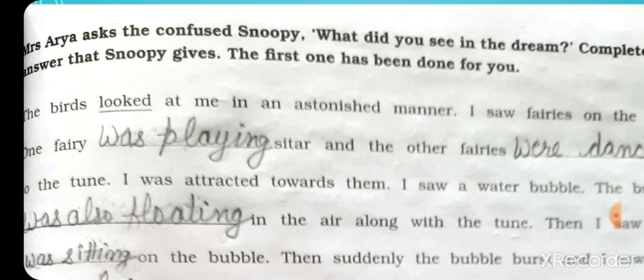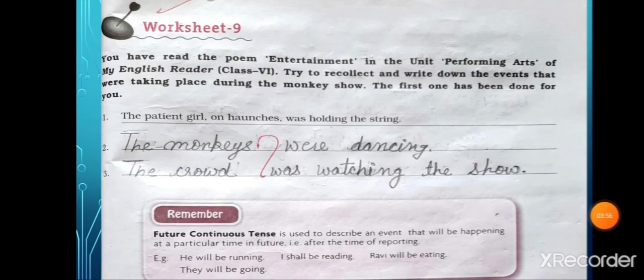Okay, students, now beta, let's move on to worksheet number 9. You have read the poem Entertainment in the unit Performing Arts of your English Reader class 6. Now try to recollect and write down the events that were taking place during the monkey show. The first one has been done for you. Yes, students, you can take help to complete this from your English Reader book class 6 and the poem Entertainment.